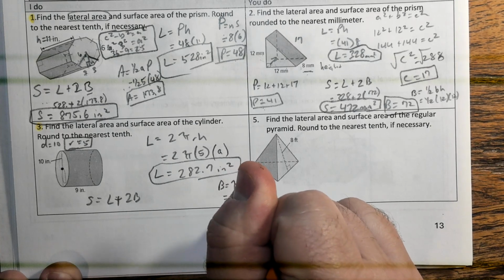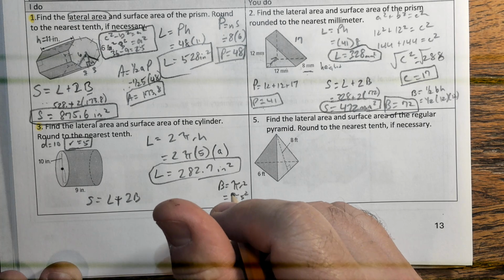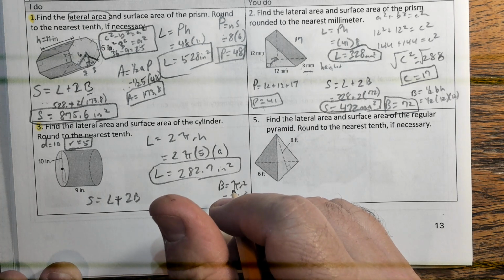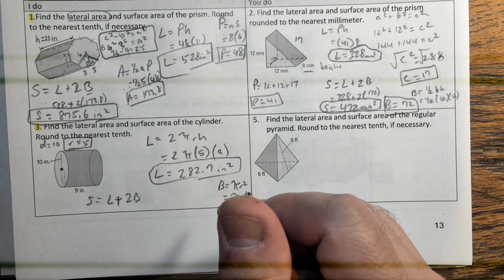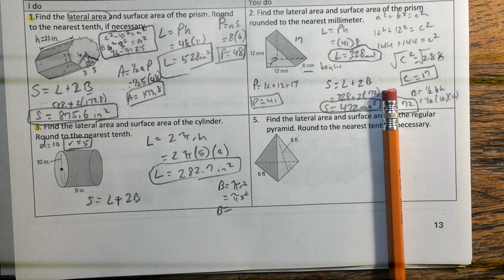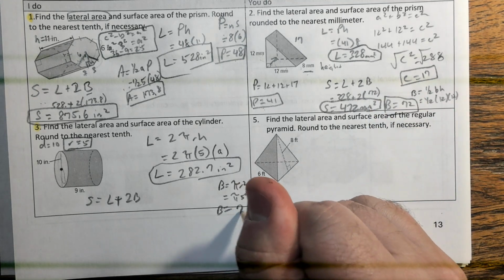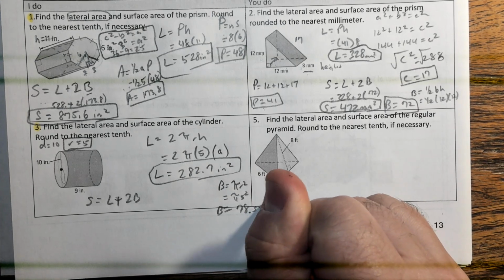Pi times the radius, 5 squared, 25. 25 times pi. Sorry, in my notes I did a little different. Hold on, let me get you this number. All right, so we got pi times 5 squared, which is 25. So that is 78 point, it's 539, we're going to say 54.